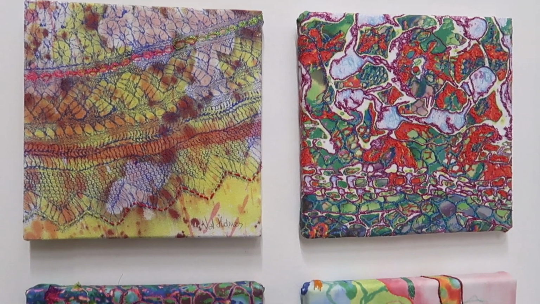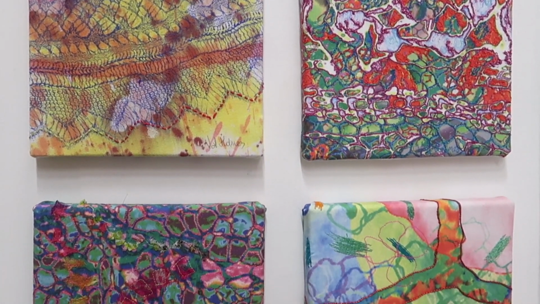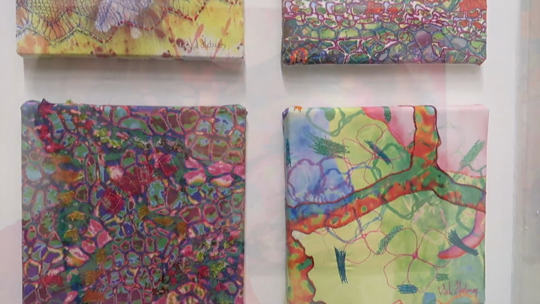So where do your designs come from? Well, they start off with drawings, my own photographs, my own research, and then they just get layered and layered. Because it's digital, it's working in Photoshop, it's working with the layers in Photoshop.